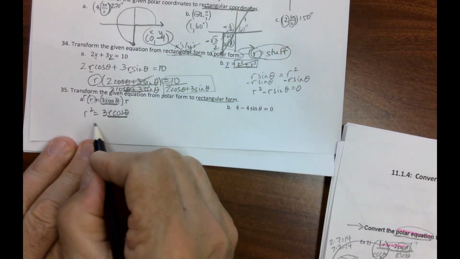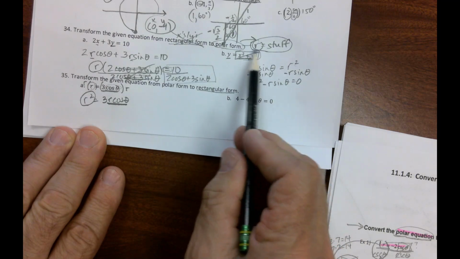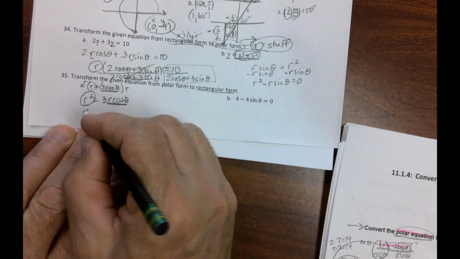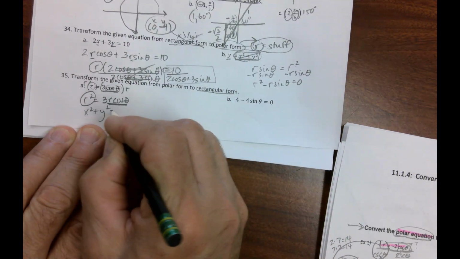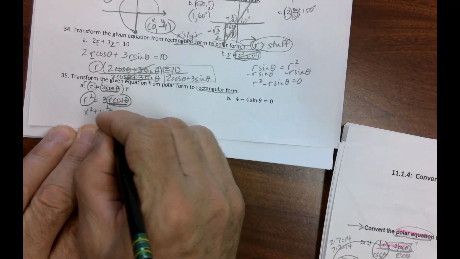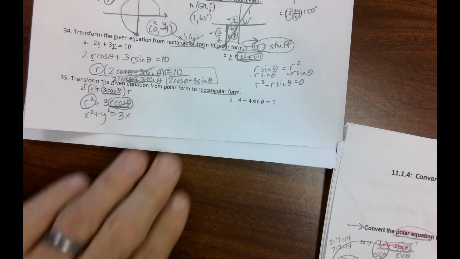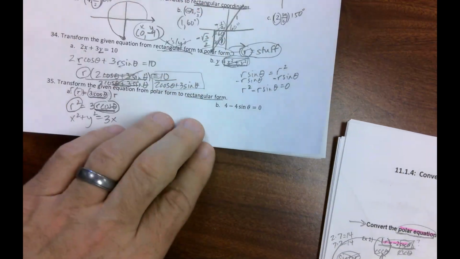So this, and what does r squared equal? Well, we just figured that out. It equals x squared plus y squared. So we're going to replace this with x squared plus y squared equals, what does that equal? Well, we just said that equals 3x. And you can be done. All right. Next problem. Pause this a second.